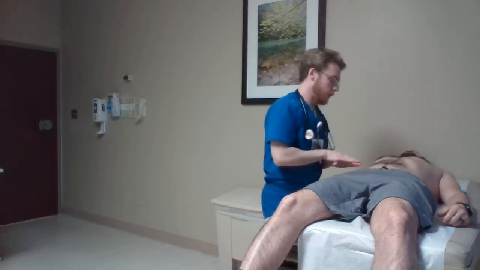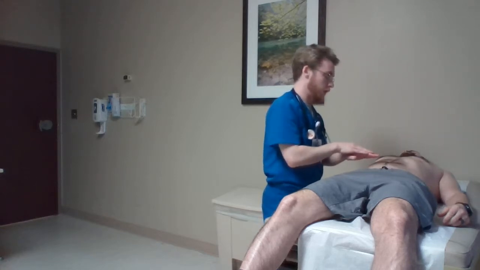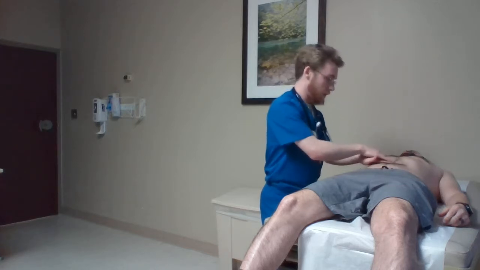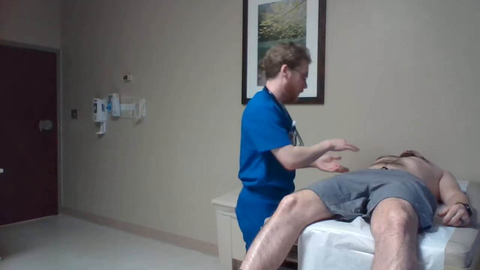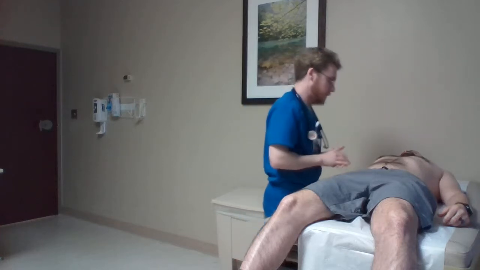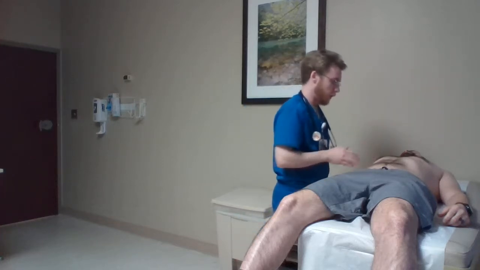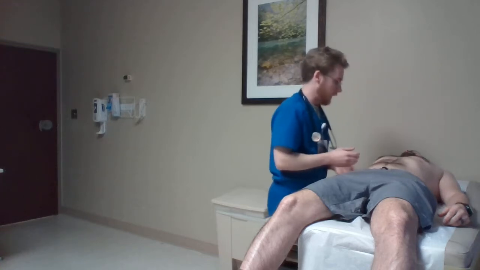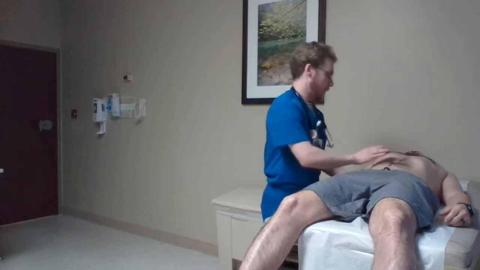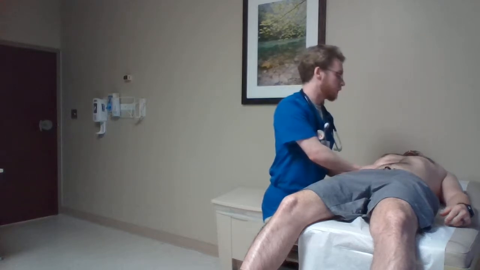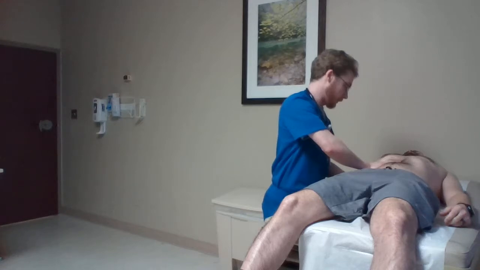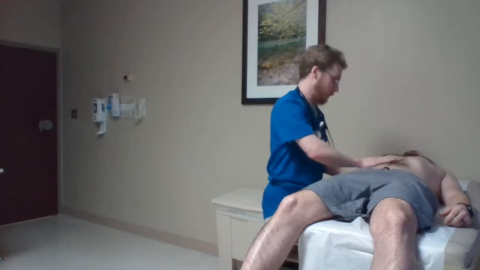All right, so first, there were no masses. I'm going to be deep palpating around the umbilicus, checking the umbilical ring. There are no masses. Next, I'm going to be moving to the liver. So we already have our marks for the liver to help us faster identify the area. So I'm going to be putting my left hand under you, Mr. Hughes, and with my right hand, I'm going to be pushing up and then turning a little bit to help bring the liver closer to the sternal borders. Okay, the liver is palpable.